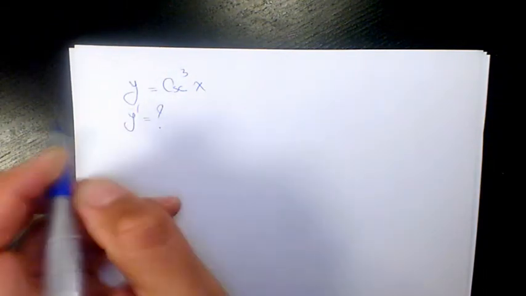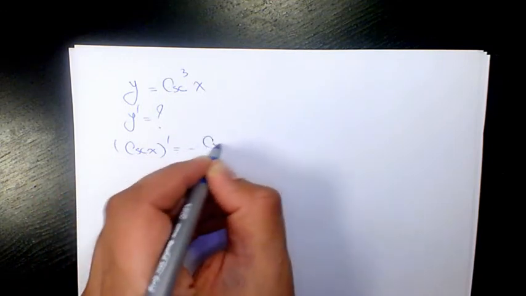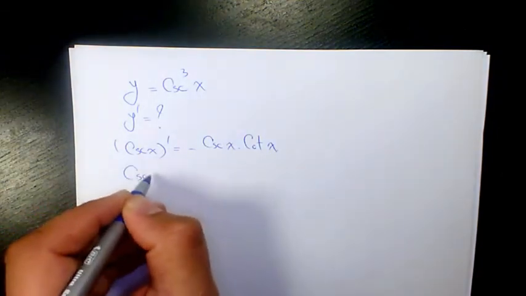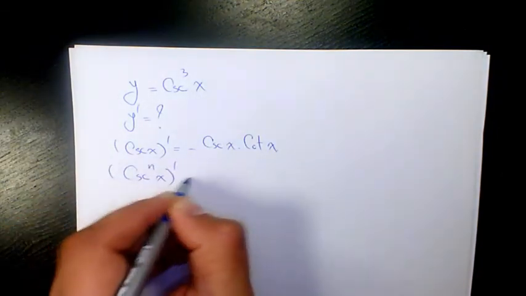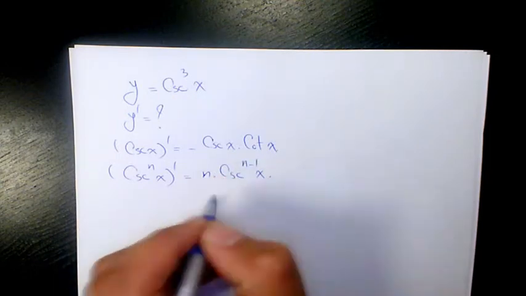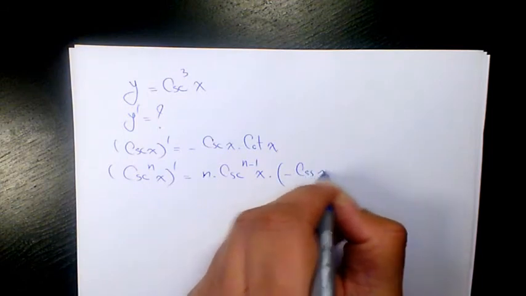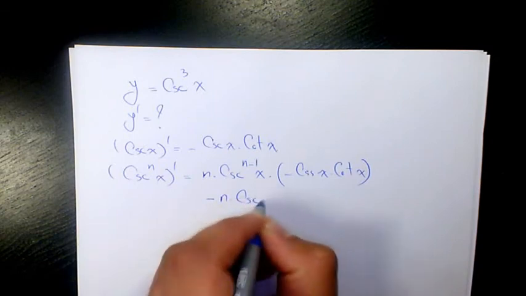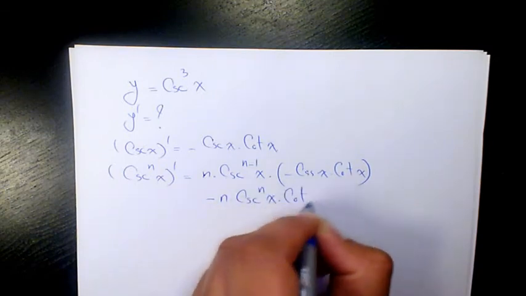Next example is y equals cosecant to the power of 3 of x. We need to find y prime. We know the derivative of cosecant x is negative cosecant x times cotangent x. So cosecant to the power of n of x is going to be n times cosecant to the power of n minus 1 of x, times negative cosecant x times cotangent x. So it's going to be negative n times cosecant to the power of n of x times cotangent x.